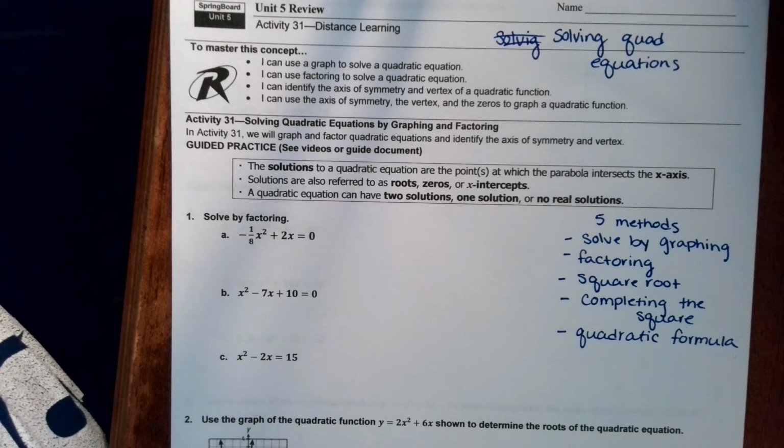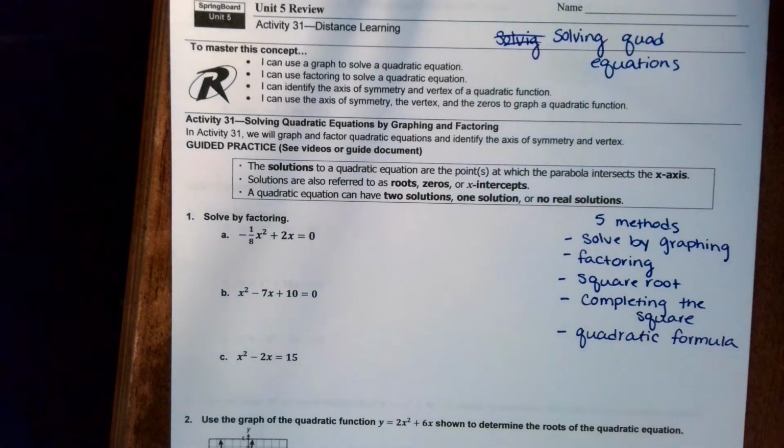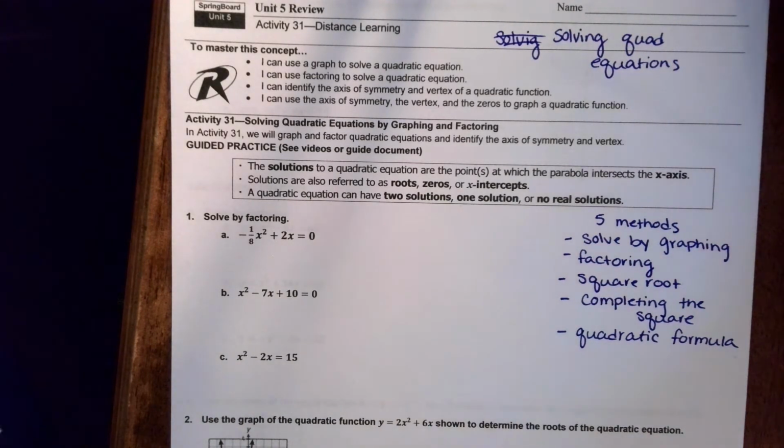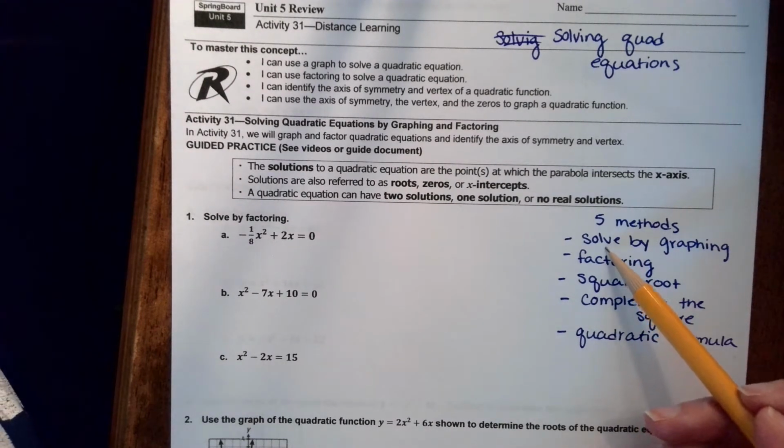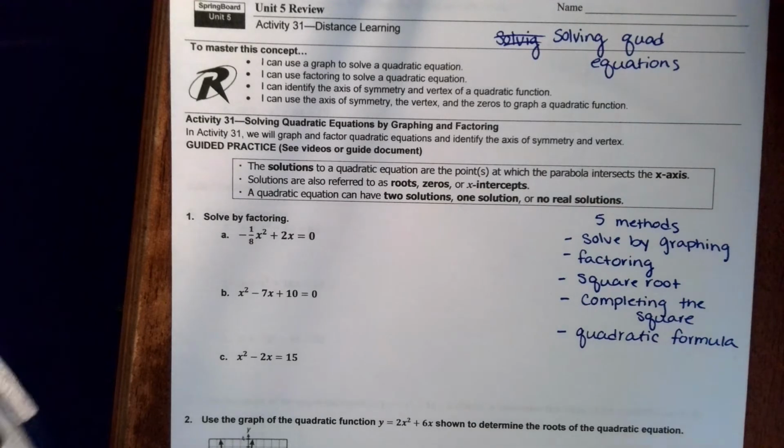Okay, so before we get started in the actual math, I kind of want to just talk about each method. So I would use solving by graphing if it is an equation that's easy to graph, or if you actually already have the picture of the graph, or if you have Desmos.